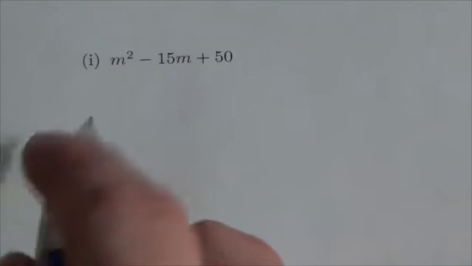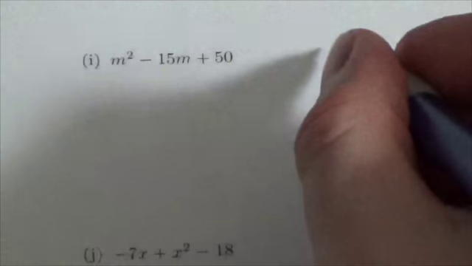All right, factoring review 1i. Again, we're taking a look at another trinomial here. So again, to be consistent, what I'm going to do is take that first term, multiply it by that last term to get 50m squared.